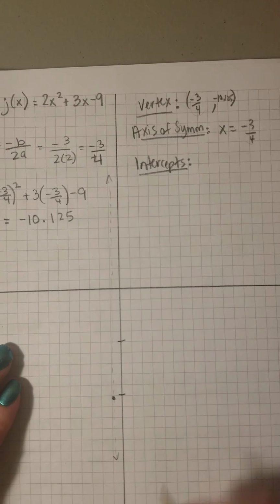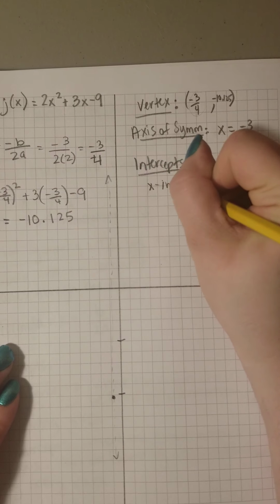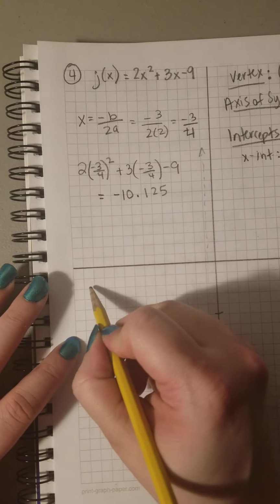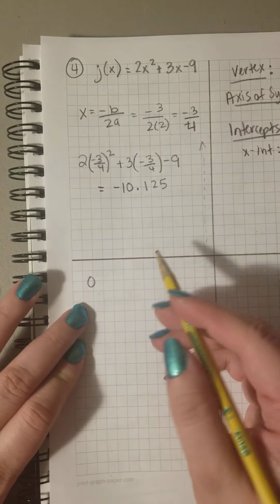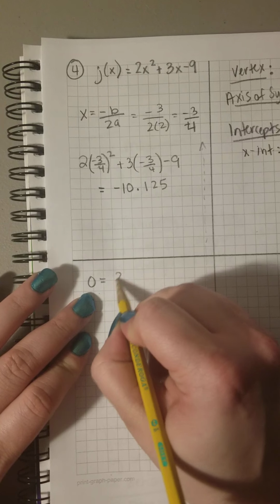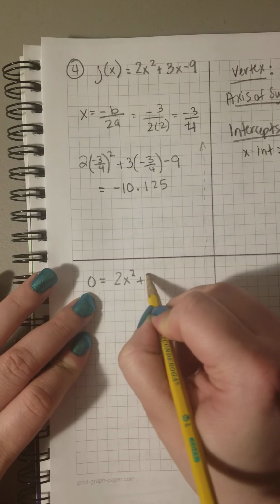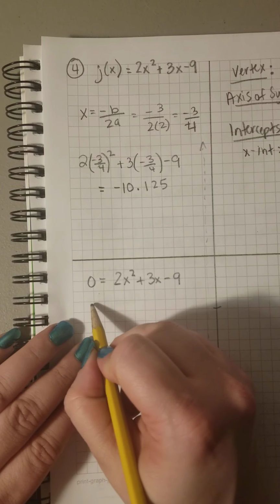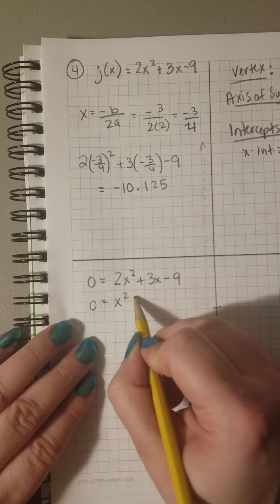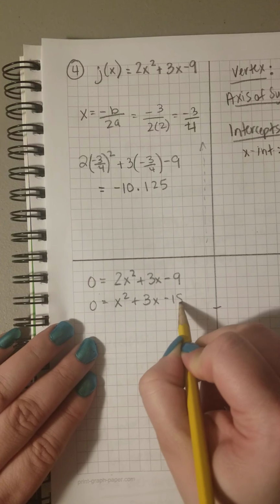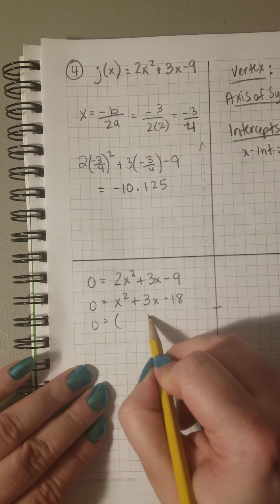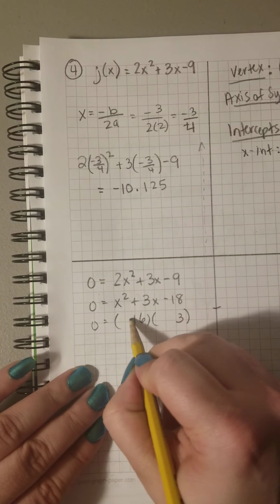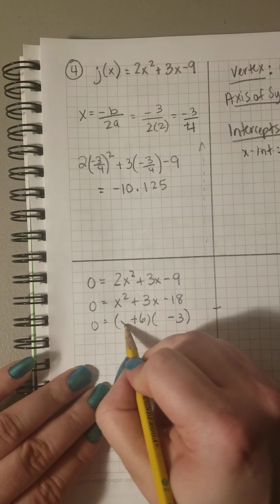Well, sure we can. We said that if we wanted to find the x-intercepts, what we could do is set y equal to 0. So in this case, j of x is like y, so 0 equals 2x squared plus 3x minus 9. So in this case, I'm going to use my ninja trick just to make my life a little bit easier. So plus 3x minus 18. Things that multiply to 18 but add to 3: 6 and 3. I need it to be a positive 3, so plus 6 and minus 3.